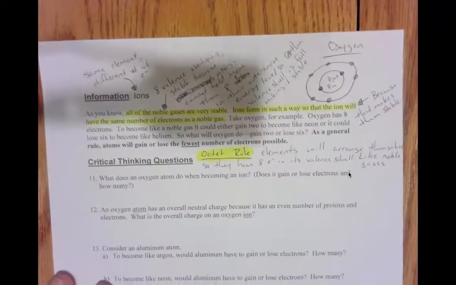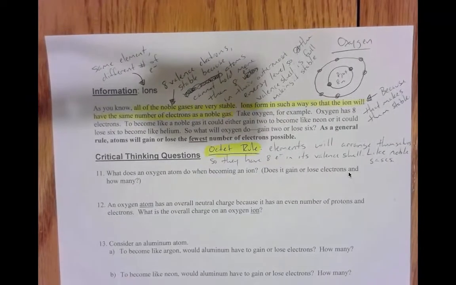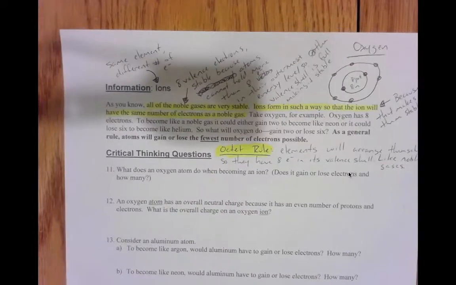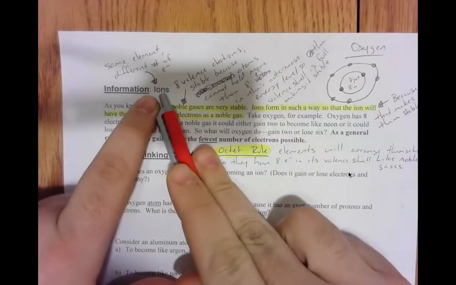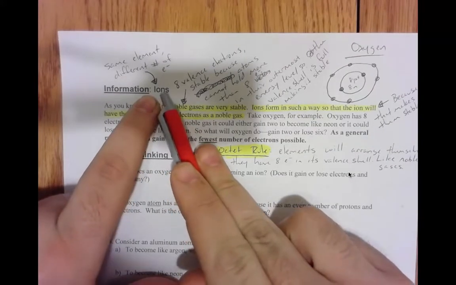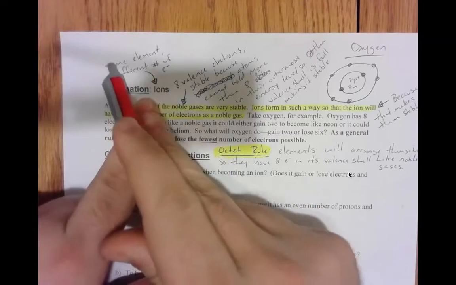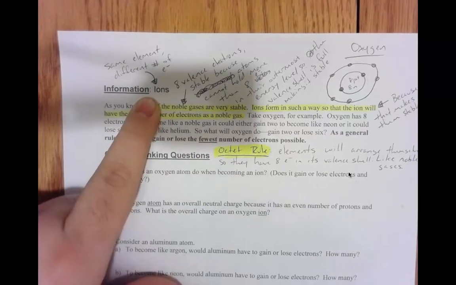Alright, so the next page, the last page. As you can tell, there is a lot of important information in this top paragraph. Hopefully, as you've been working through this packet, you remember the definition of an ion from earlier in the year: ions are the same element, but with a different number of electrons.